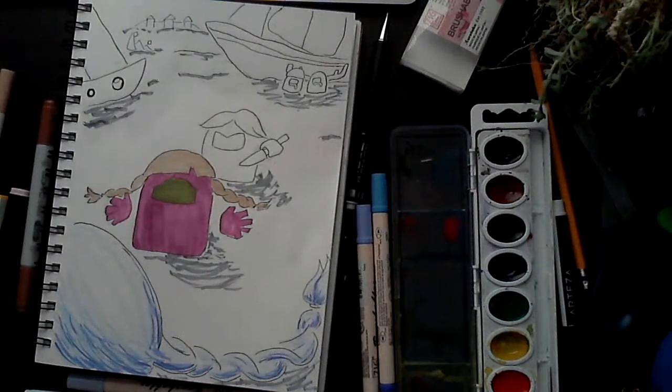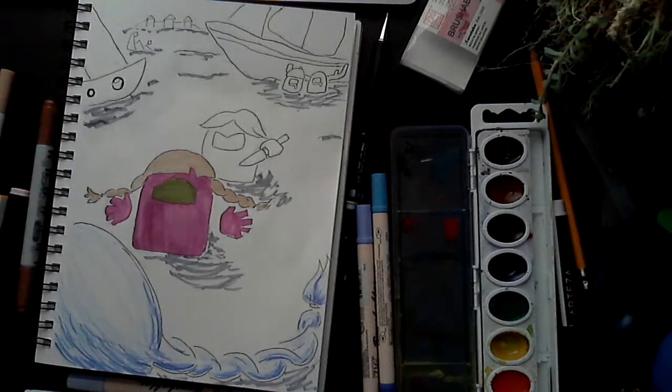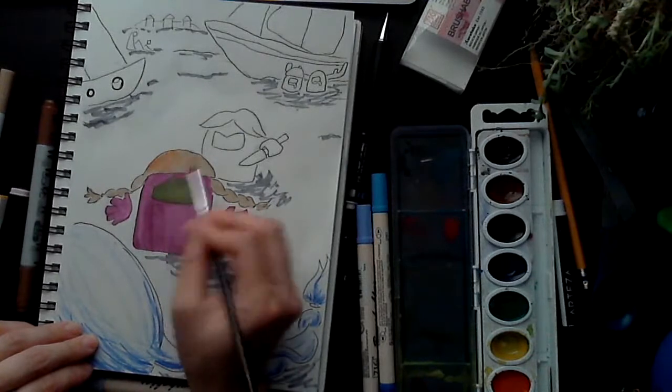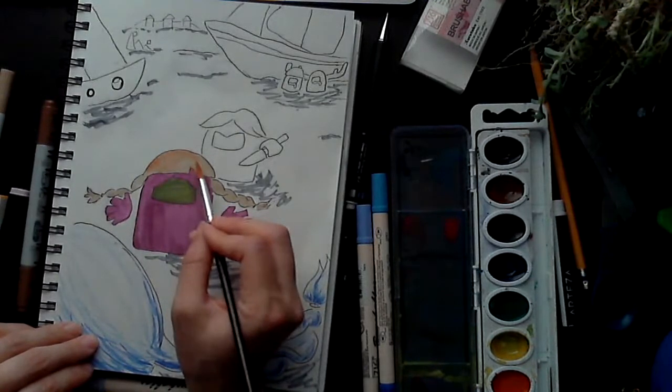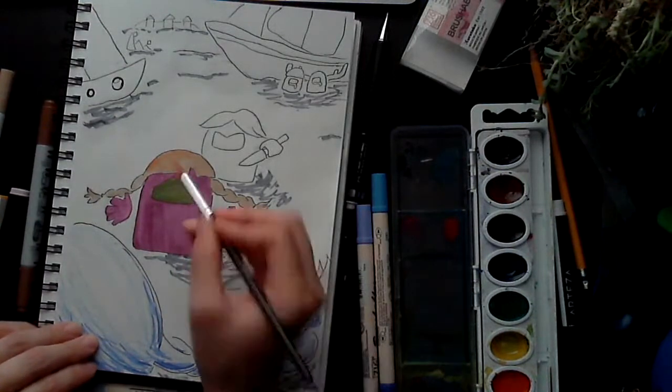So let's try this. I need a little bit smaller of a paintbrush. There we go. Let's use a little orange and see what happens. What do y'all think? Does this look kind of orange brown like yesterday?